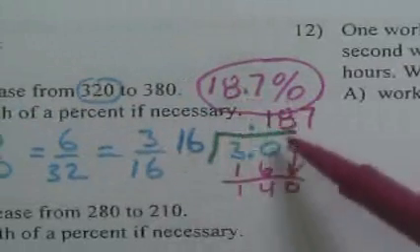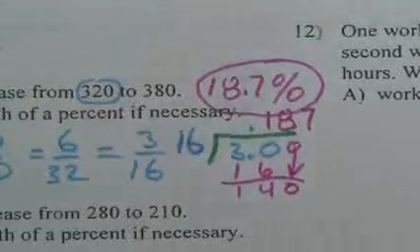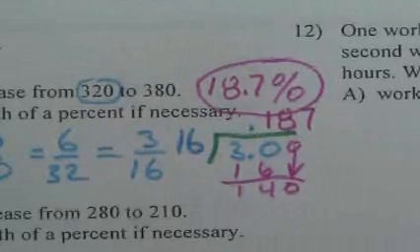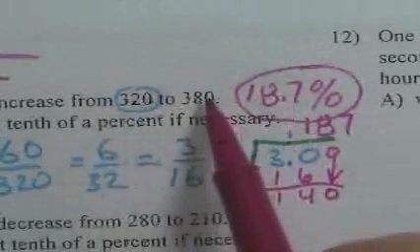And if you divide it out, I ran out of room, but it comes out to 0.187, which is 18.7%. So from 320 to 380, that's an 18.7% increase.